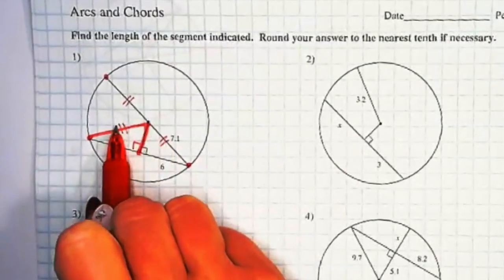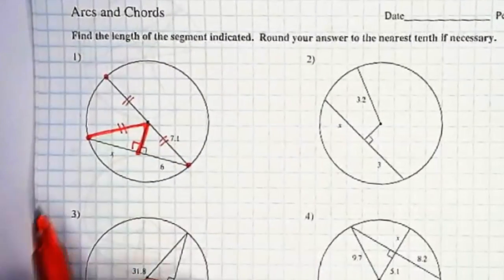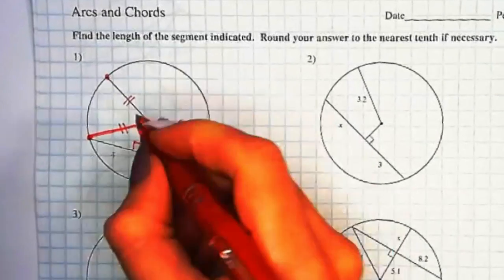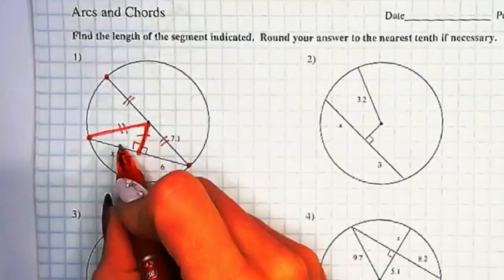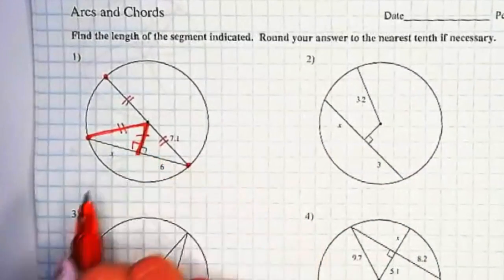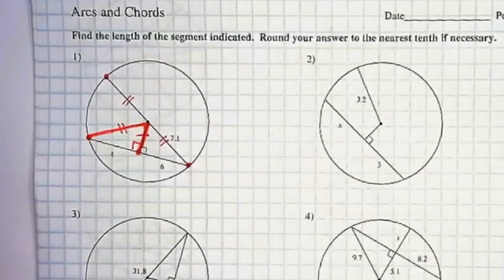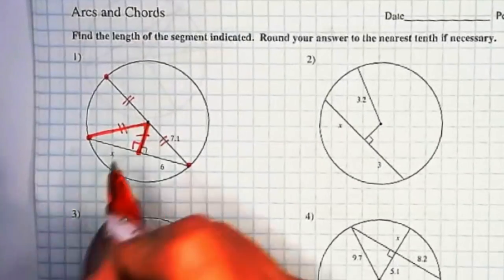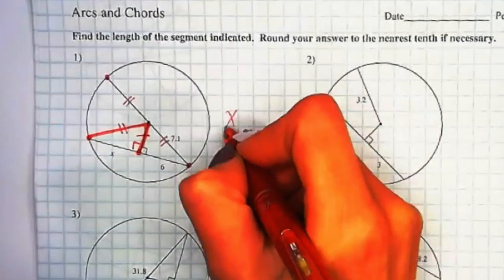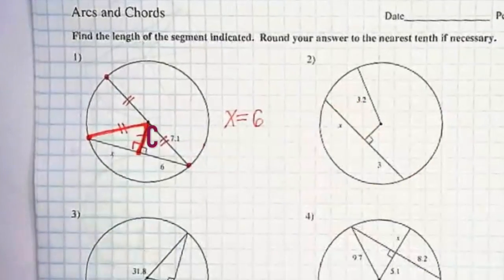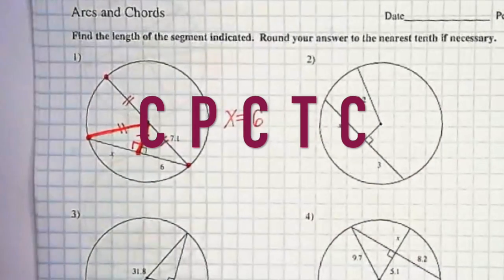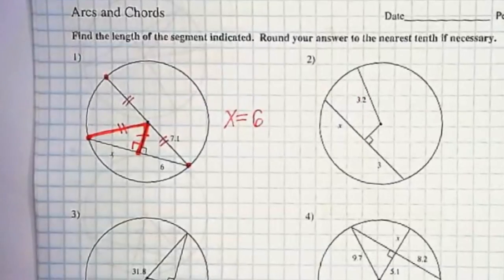The hypotenuse is congruent from one triangle to the other, and one of the legs is also congruent. Well, that means that these two triangles are congruent based on the hypotenuse-leg theorem. Therefore, we can state that x is equal to 6. And that's the end of example 1.